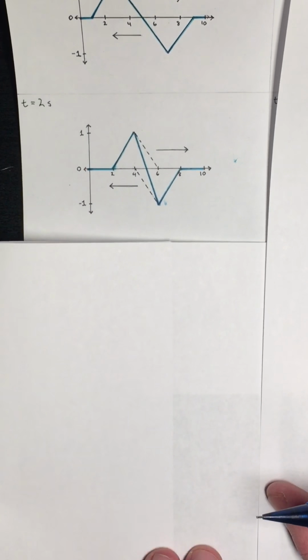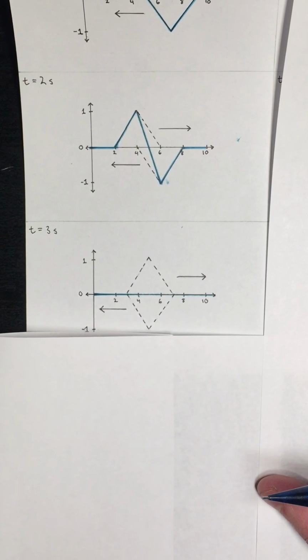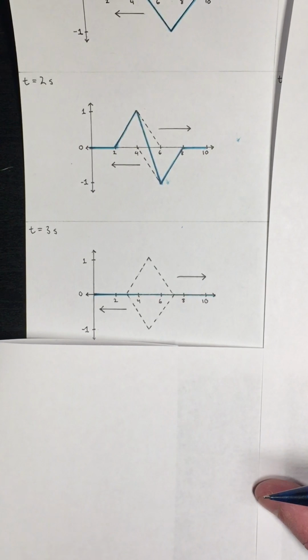And you move up for 1 more second. And this is where the perfect destructive interference is demonstrated. So the dashed lines, the respective waves, completely cancel each other out, and you get a solid blue line across the entire x-axis.